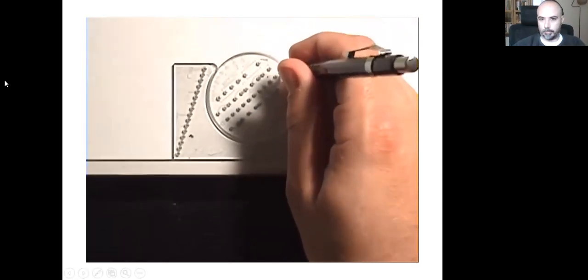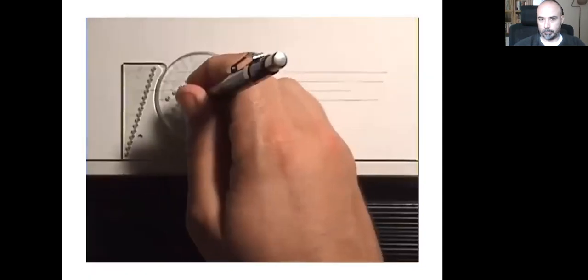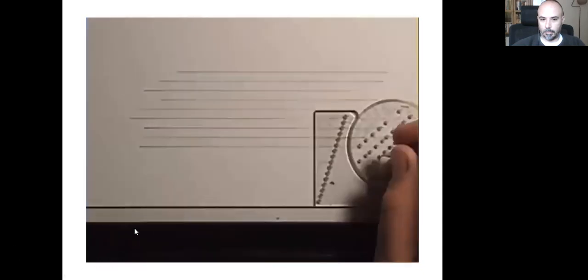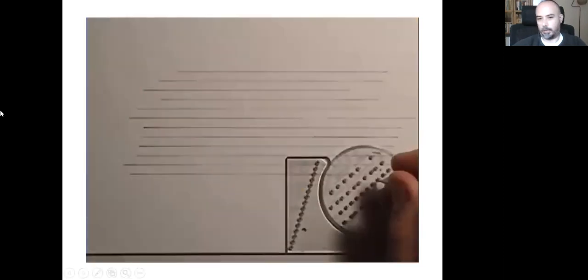Create our horizontal lines using the lettering guide. The guide has a variety of spacing options to create just about any combination. Yeah, he's just creating rows with these guiding lines, and the gaps between the lines is actually the height of your lettering, the height you're looking for.